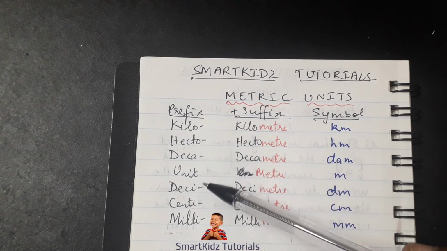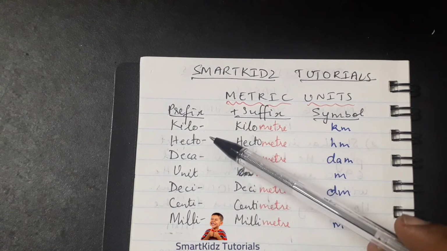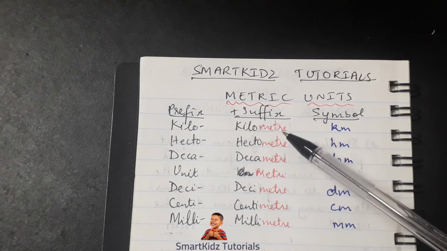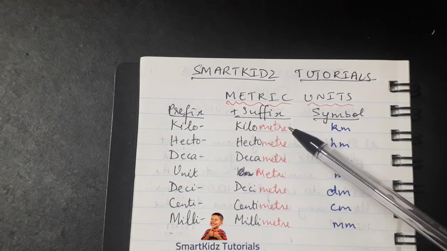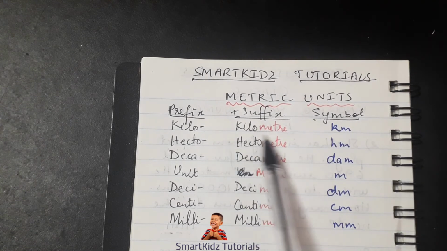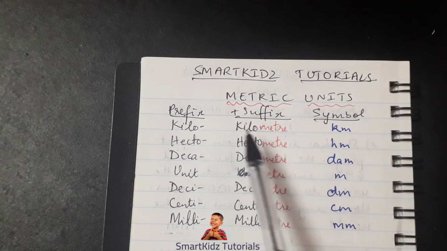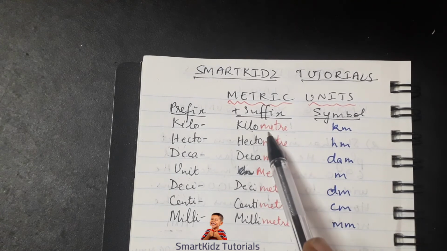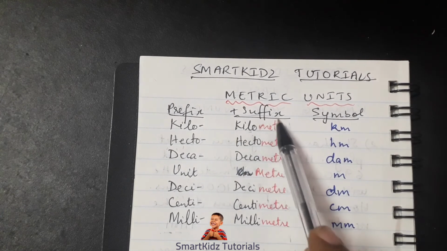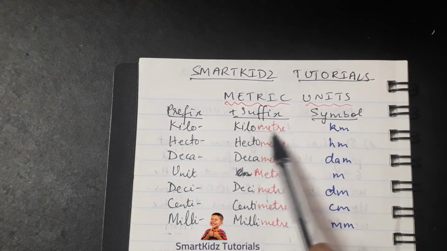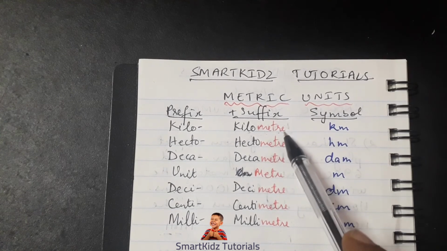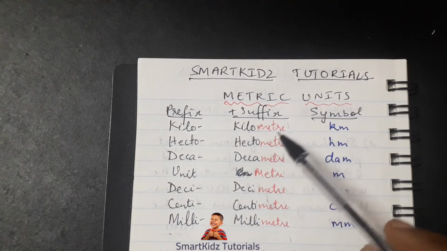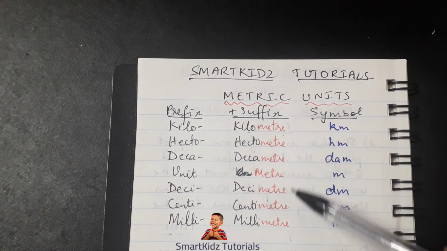Prefix is what comes at the start of a word, and suffix is what comes towards the end of the word. If you take kilometer as a word, your prefix will be kilo, what comes at the start, and you can call this the head, and your tail will be the meter. So here we are talking about the standard unit meter.